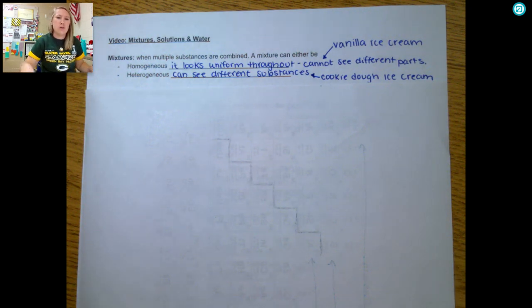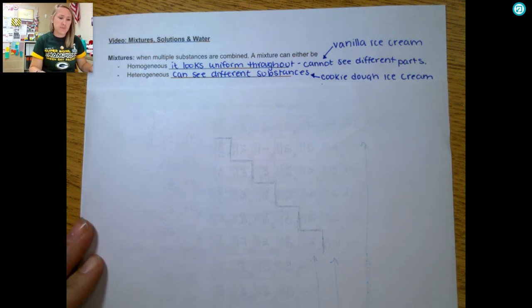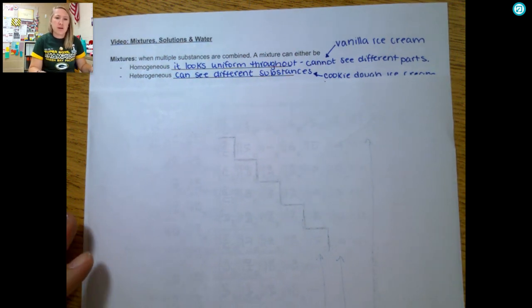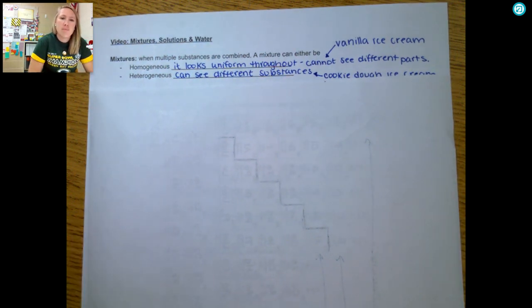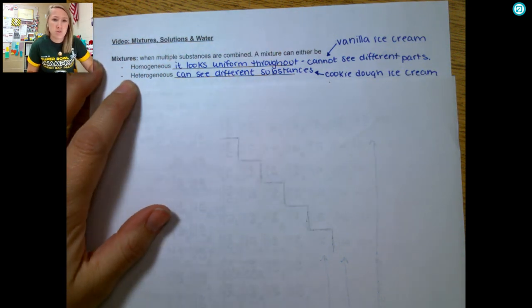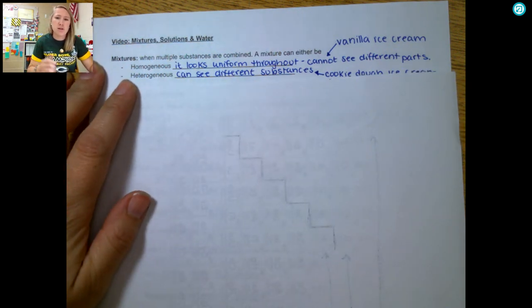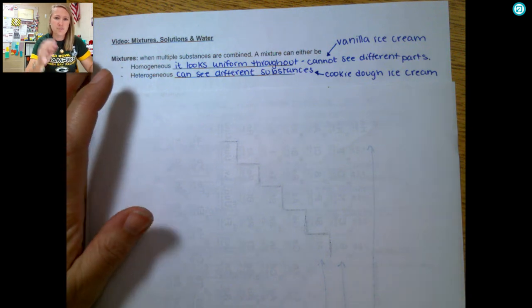In this video we are going to learn about mixtures, solutions, and water. First I'm going to start by talking about mixtures. A mixture is when multiple substances are combined. And we can either have a mixture be considered homogeneous or heterogeneous. Homogeneous and heterogeneous are probably words you've heard before.